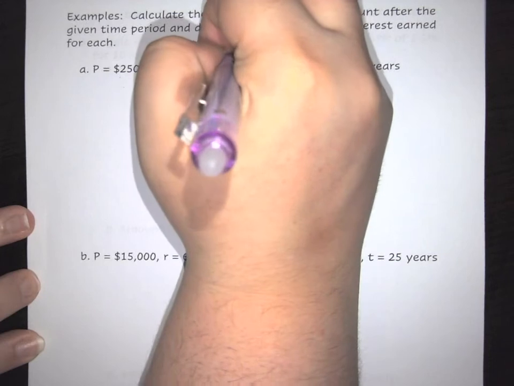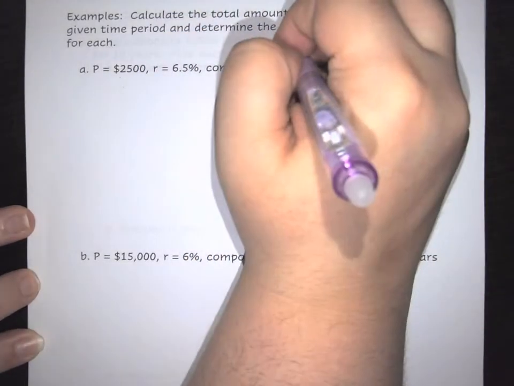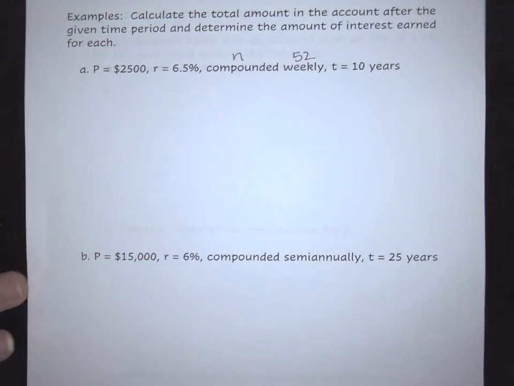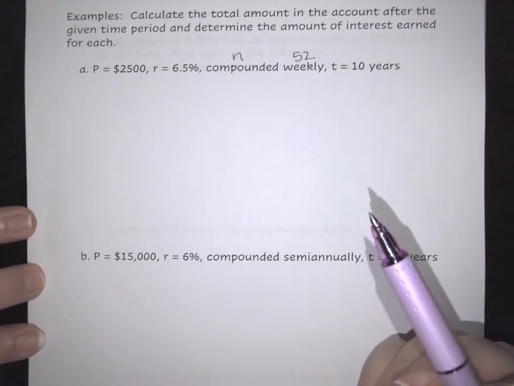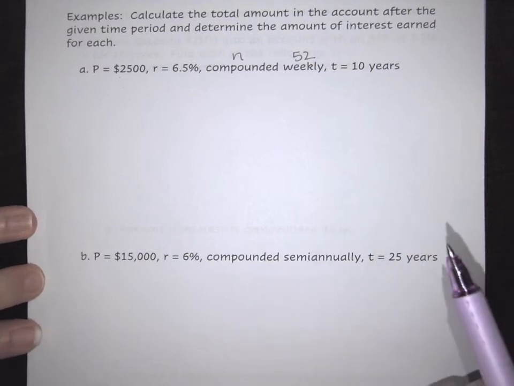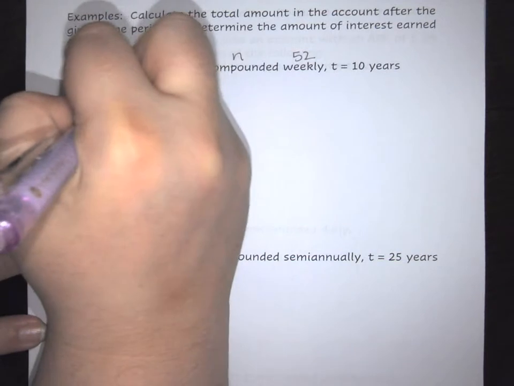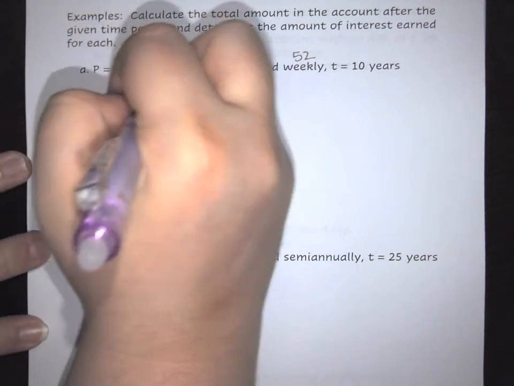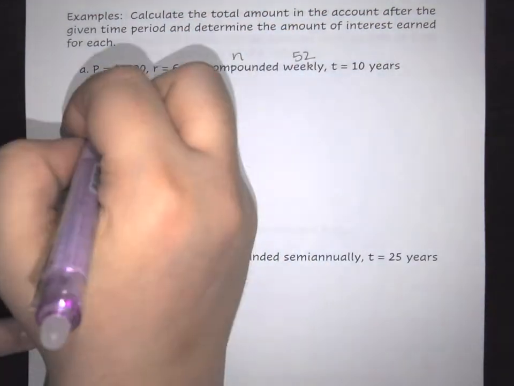So this is going to be your N value, and weekly means 52 times because we're talking about how many times over the course of a year. So if you look at your year, there are 52 weeks in a year, and then T is the number of years that you're going to work with this account. So simply we're going to use the formula A is equal to P times 1 plus R over N raised to the NT. So A is what we're looking for.